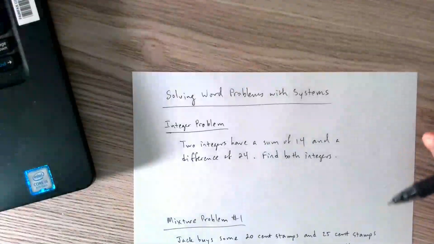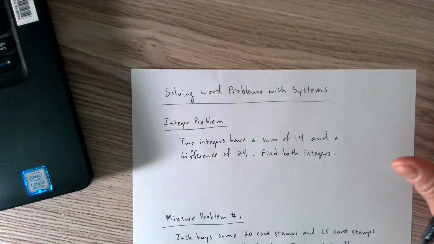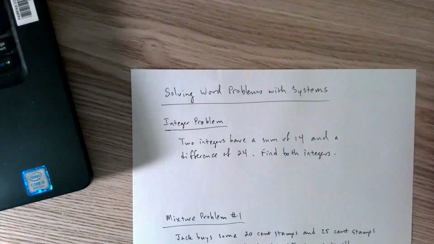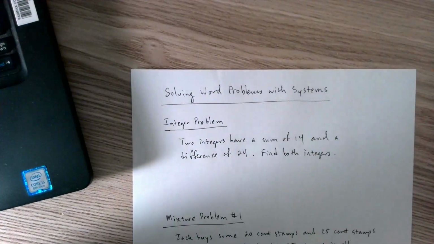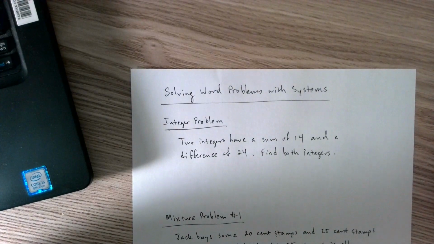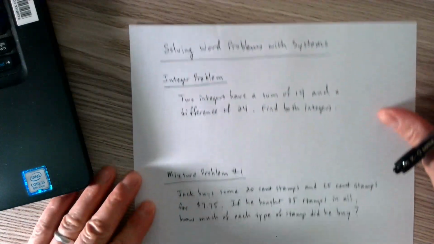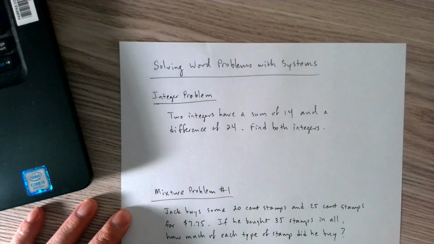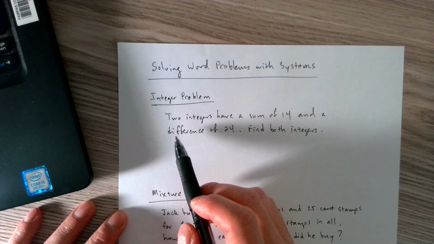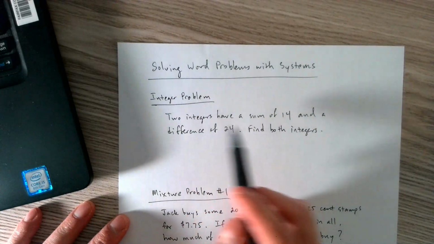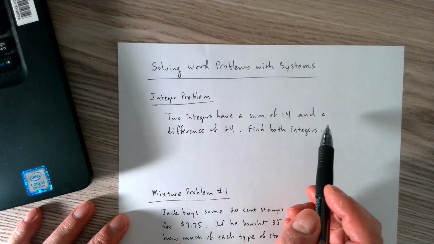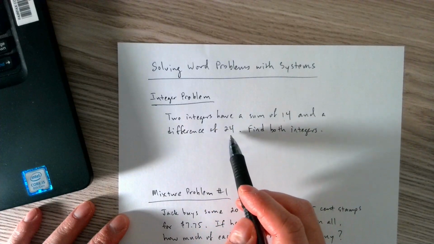Today we're solving word problems with systems. I'm going to show you 3 examples of word problems that can be solved by systems. The first one is called an integer problem. 2 integers have a sum of 14 and a difference of 24.